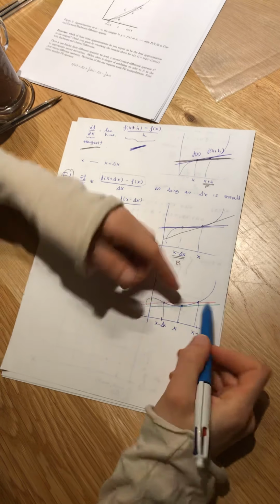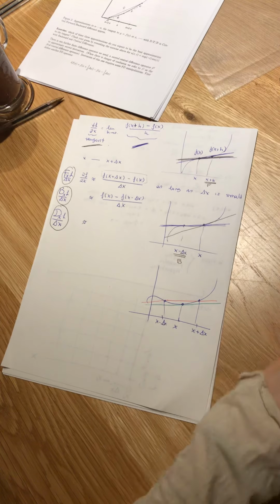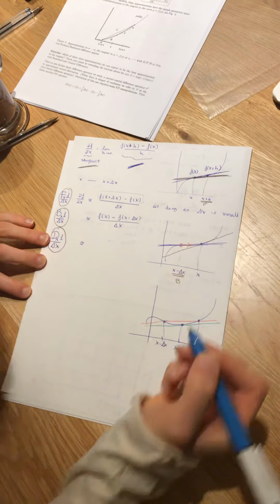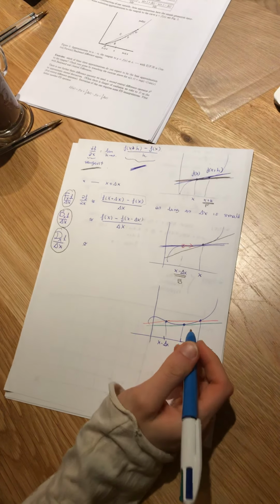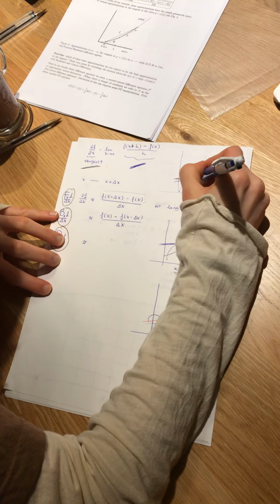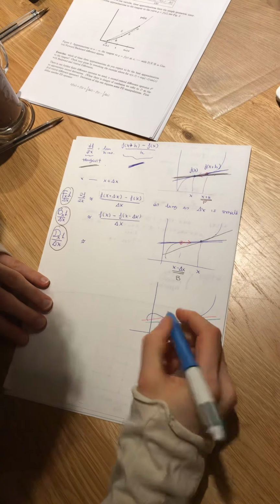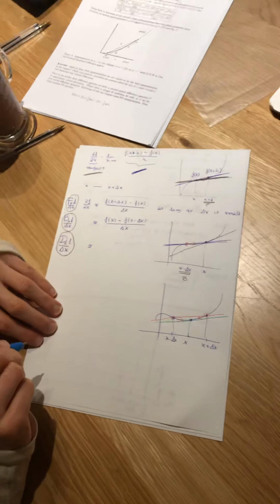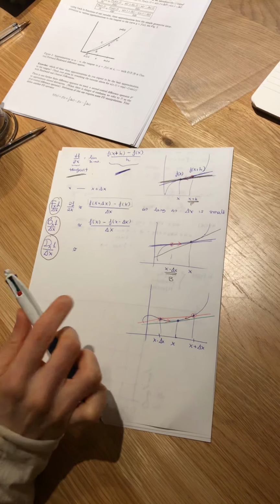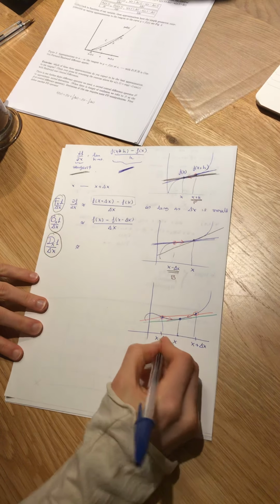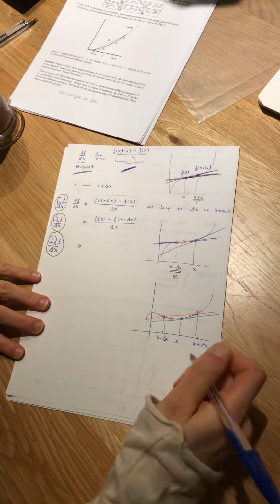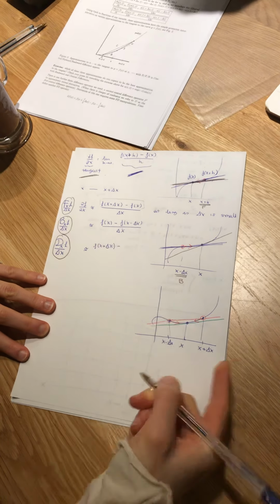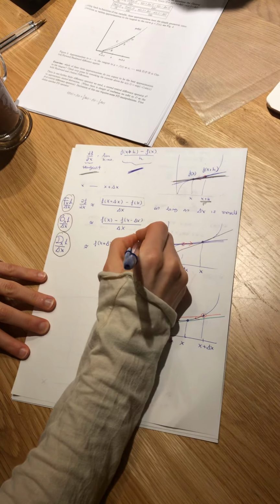I know it might look similar, but what we're doing here is this: you take this point and move it forwards, because you're in the backwards. Here you do it backwards, because you're in the forwards. This point moves forward and this point moves backward, meeting in the center. The forward point is f of x plus delta x, and this one is f of x minus delta x.